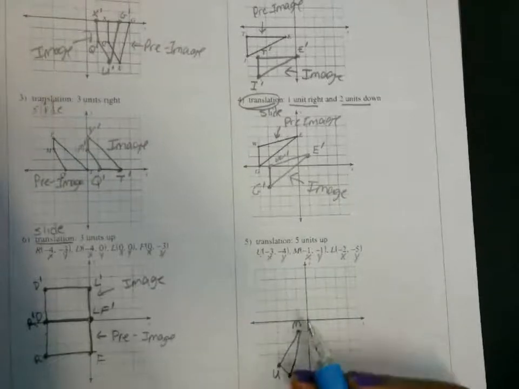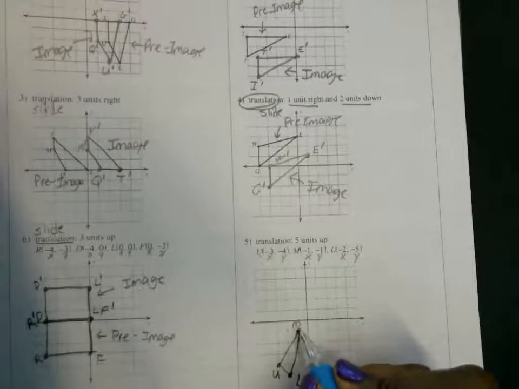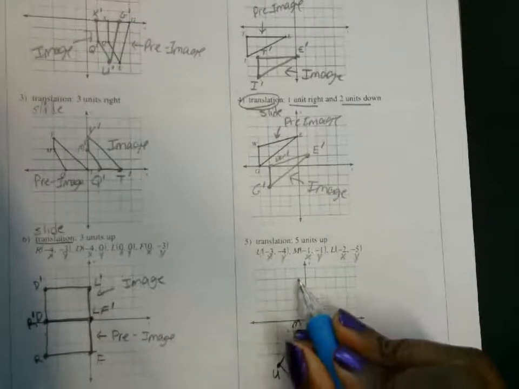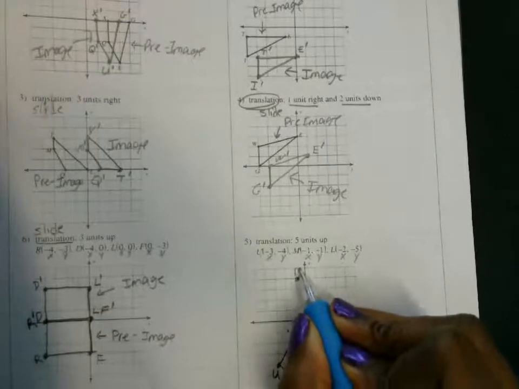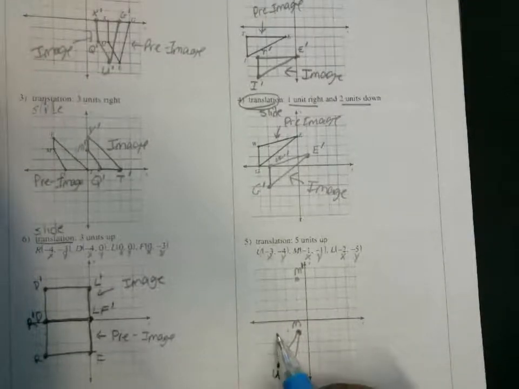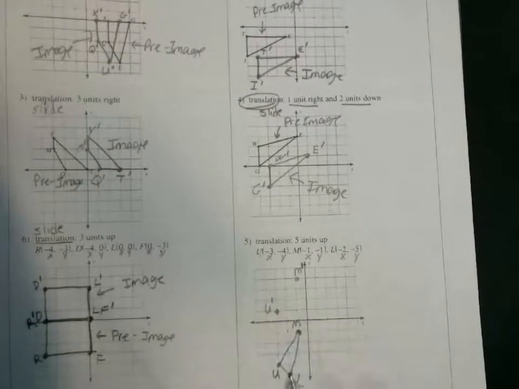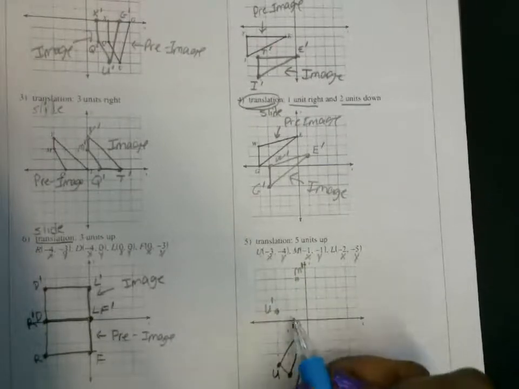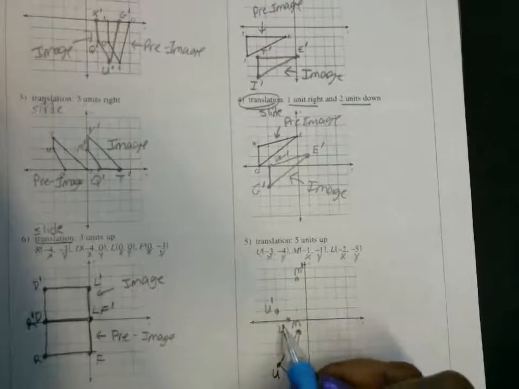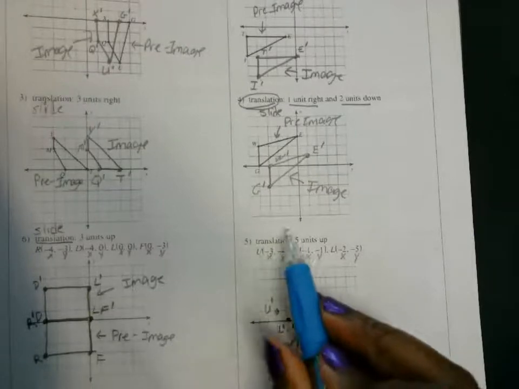Now we're going to take this triangle and move it up 5. Okay, so let's start here with M. Let's go up 5. 1, 2, 3, 4, 5. This is M prime. U. Go up. 1, 2, 3, 4, 5. This is U prime. L. Let's go up. 1, 2, 3, 4, 5. This is L prime. 1 tick mark because we did 1 transformation. The transformation that we did is called a translation.